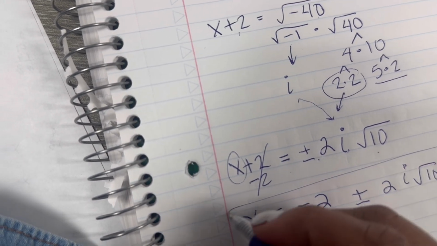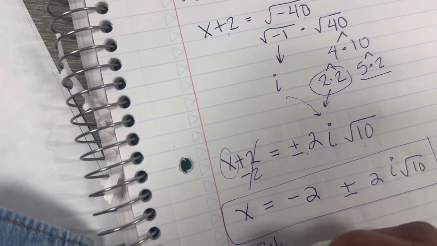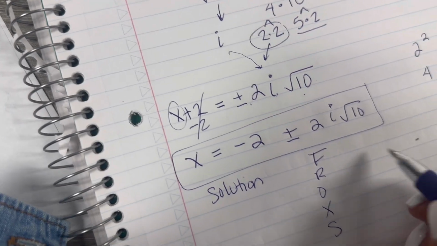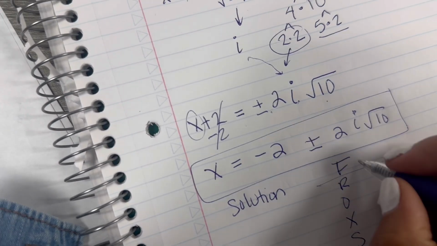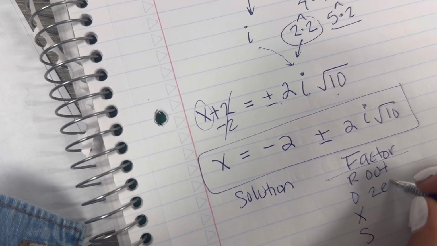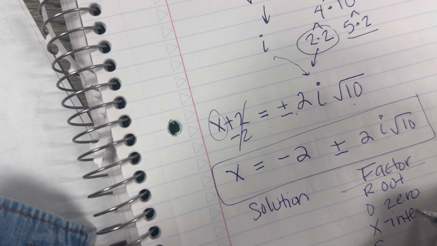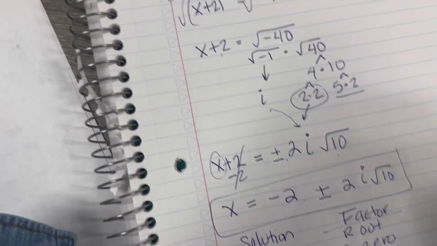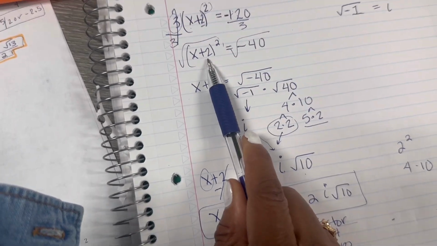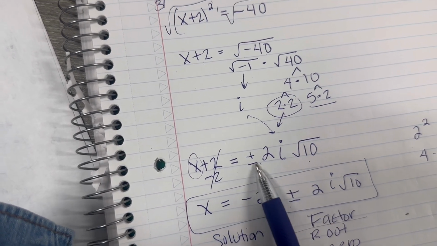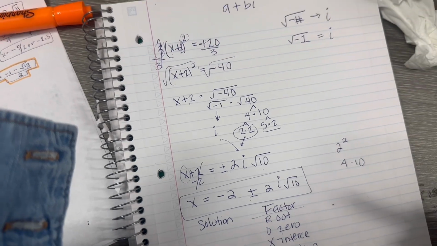And there's your x-intercept. There's your solution. Your solution. Remember, frocks. F rocks, or frocks like crocs. Solution can be called a factor, a root, a zero, an x-intercept, a solution, right? This is your solution to this quadratic equation. Subtract the 2 on the other side, plus or minus 2I radical 10 is your answer.